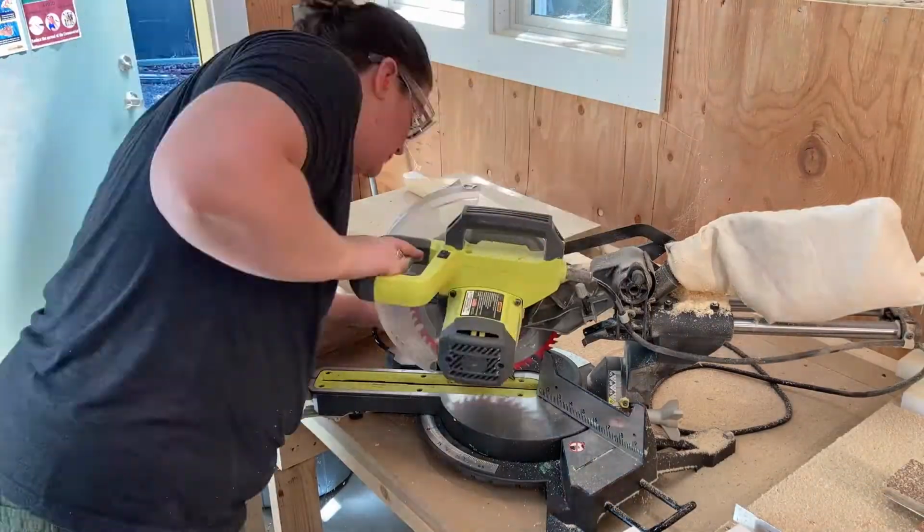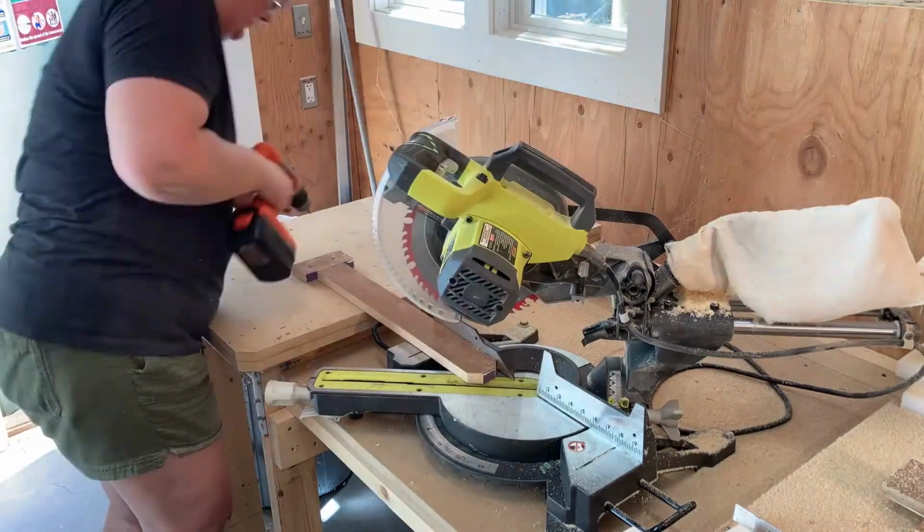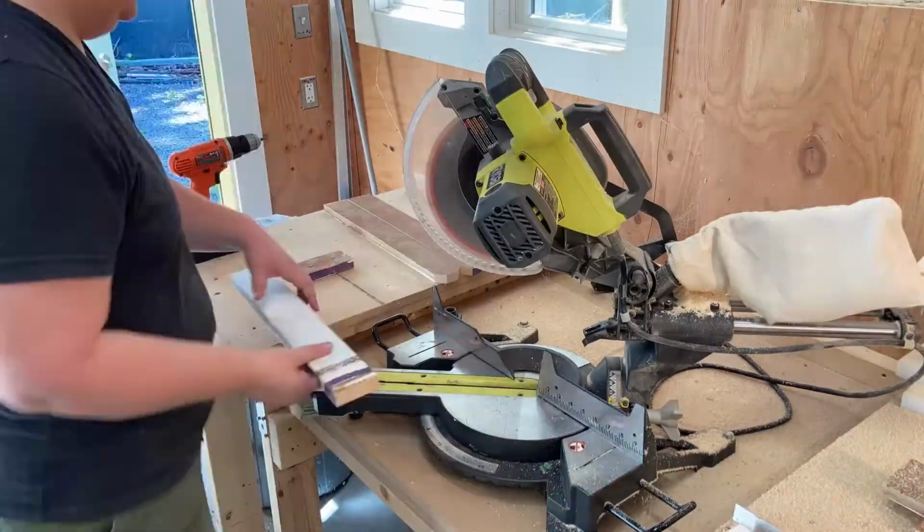Here I'm setting a stop by screwing a block of wood to the work surface. This will help the beveling go much quicker.